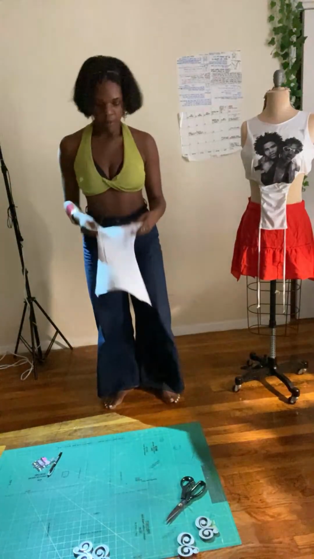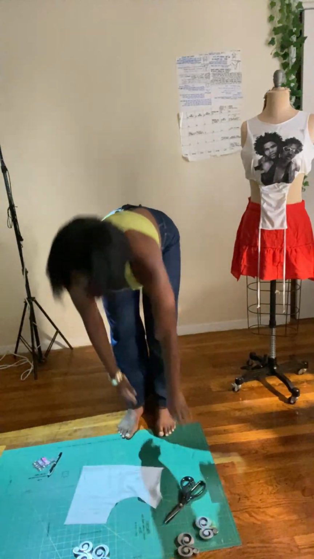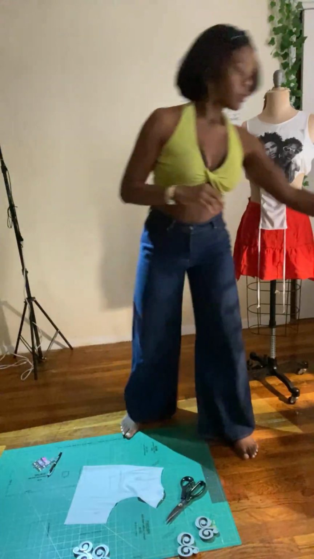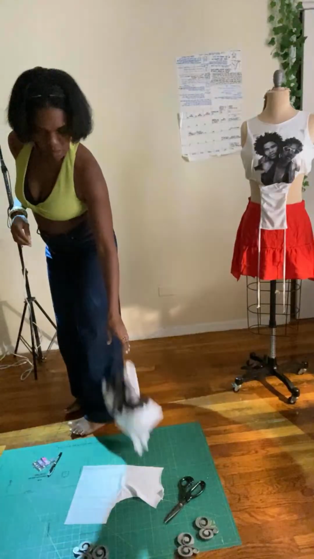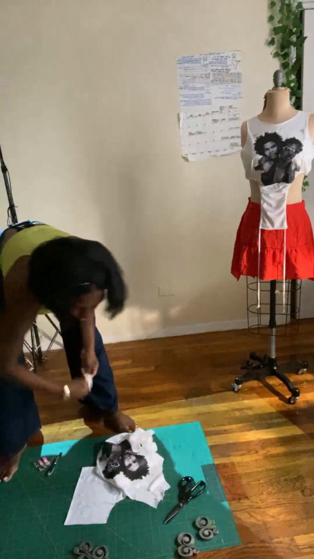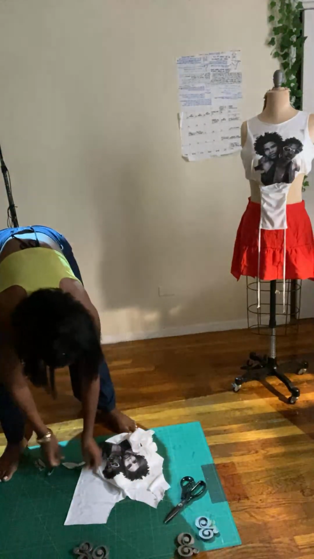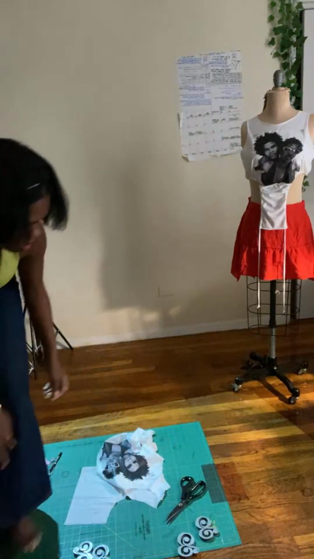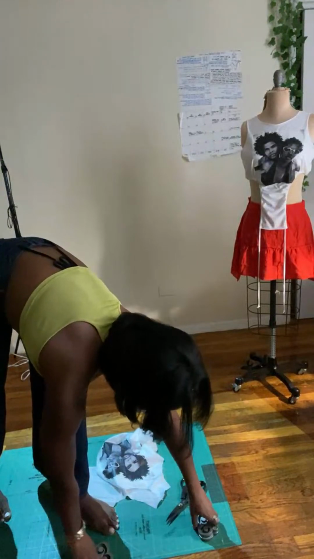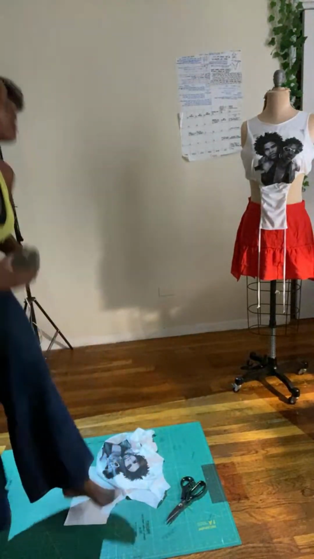Yay. Okay, so I have my pattern pieces. Now I'm gonna do a video of the pattern pieces that I have, before I start sewing.